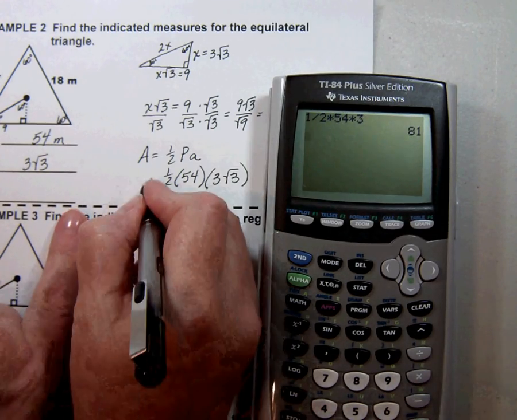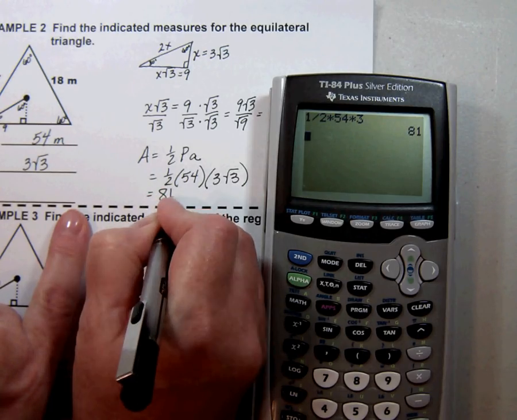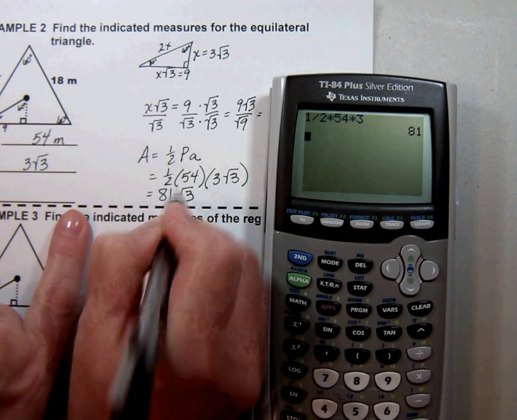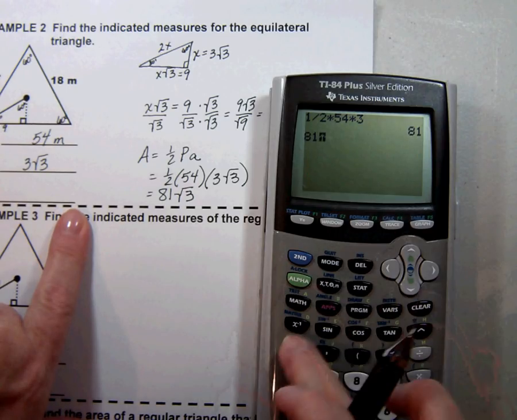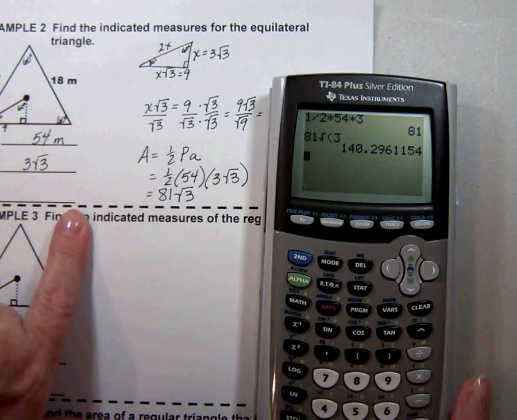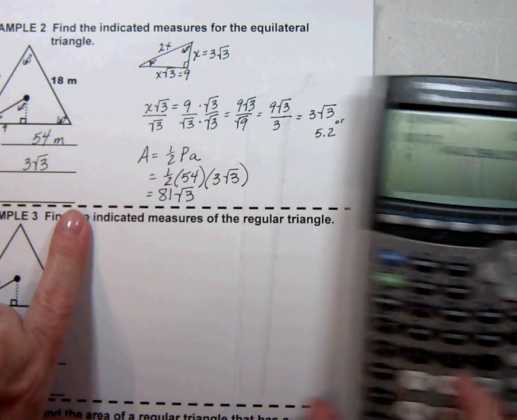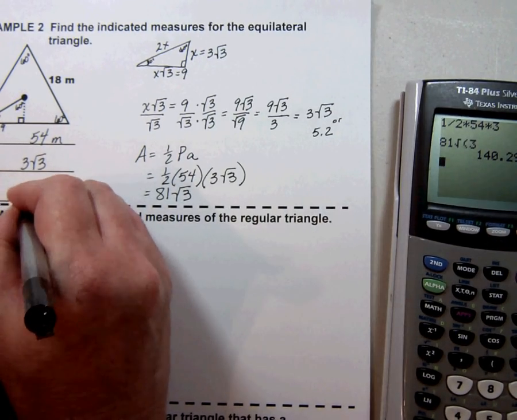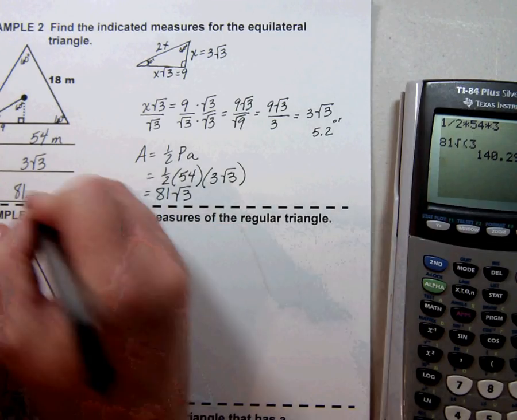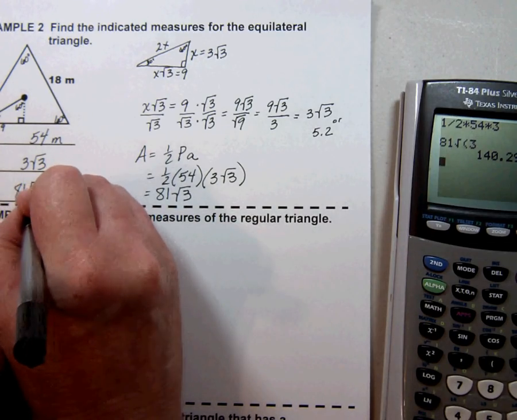So the answer, if you're leaving it in radical form, is going to be 81 times the square root of 3. Let's go ahead and see what that is as a decimal. So if you were to put it in as a decimal, it would be about 140.3. So let's leave it as a radical. So it's 81 times the square root of 3.